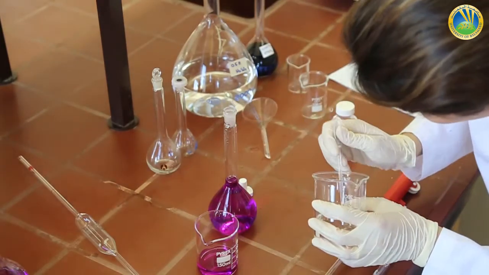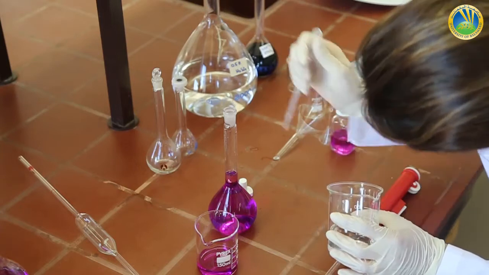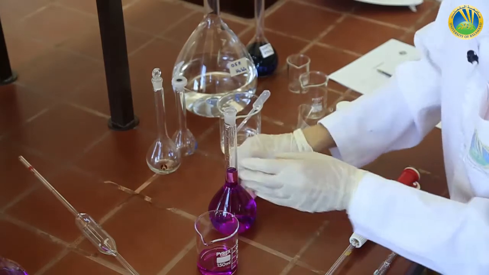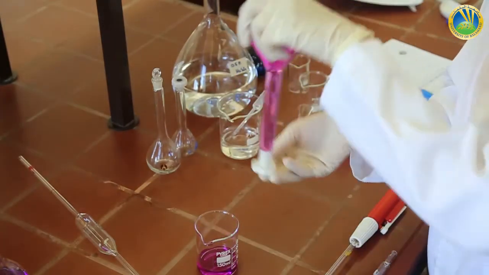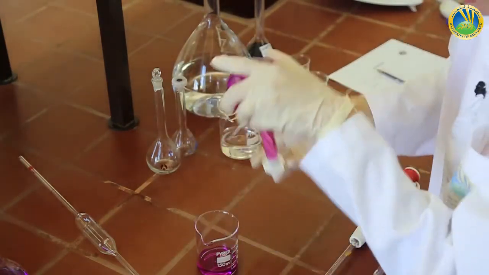We use a dropper in order to adjust the mark of the volumetric flask. Solution B is ready. We homogenize.